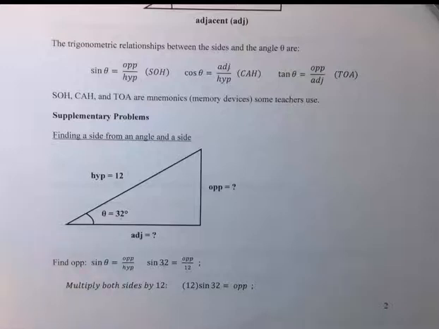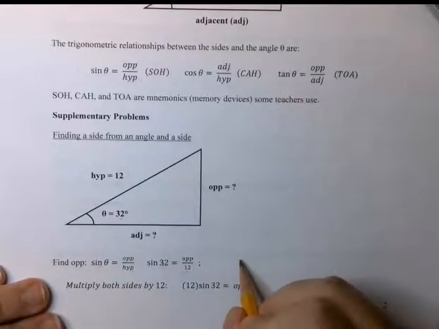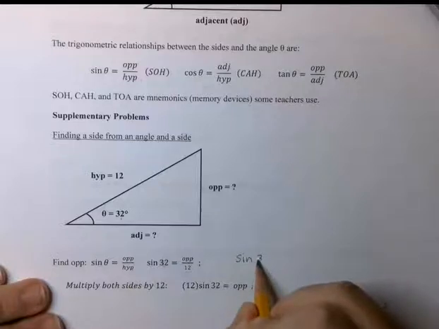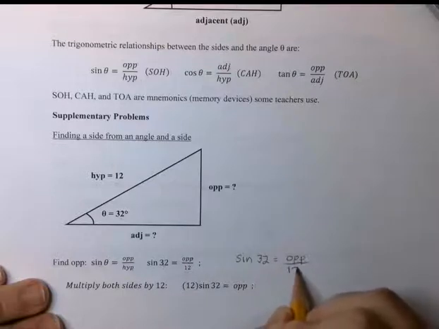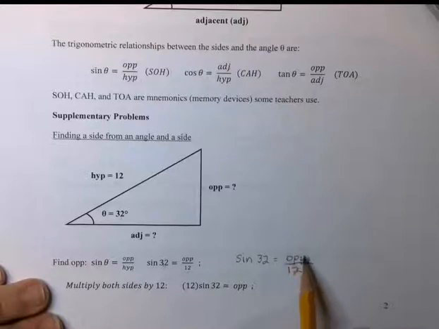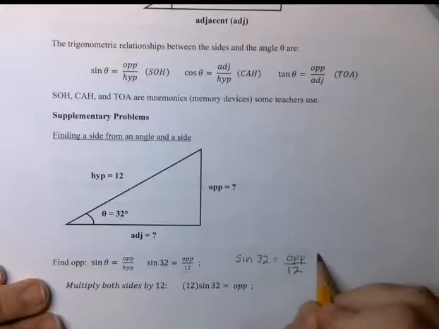Now there's a little algebra step you have to do here. Some of you may not be that great at algebra, so I'll show it to you, and you'll see it a lot of times. If I rewrite that over here, sine of 32 equals the opposite side over 12. Now I want to solve for this. That term, solve for, means I want to get this all by itself on one side of the equal sign. That means I need to get rid of the 12. So the way I do that is I multiply both sides by 12.